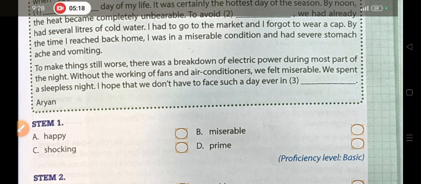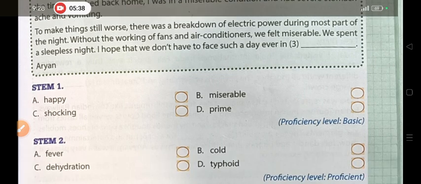To make things still worse, there was a breakdown of electric power during most part of the night. Without the working of fans and air conditioners, we felt miserable. We spent a sleepless night. I hope that we don't have to face such a day ever in future. That is the diary entry written by Aryan.